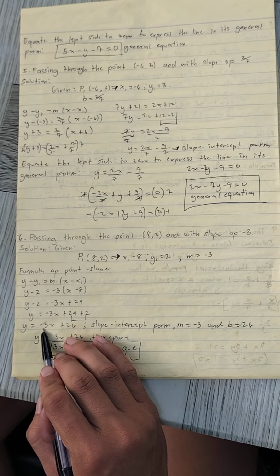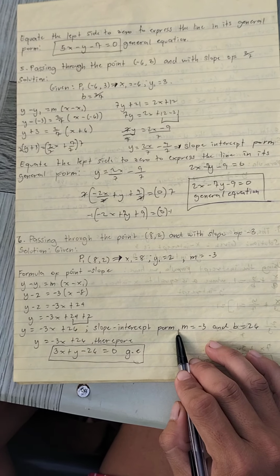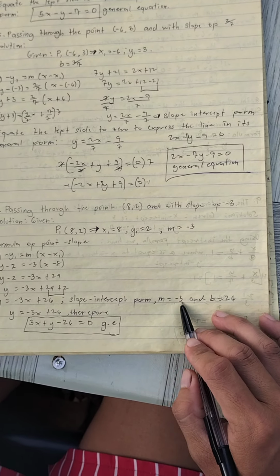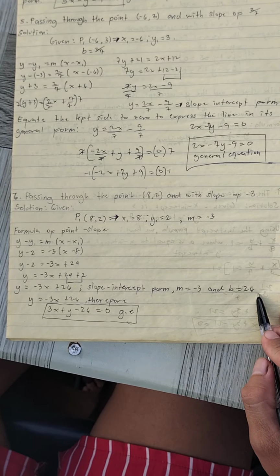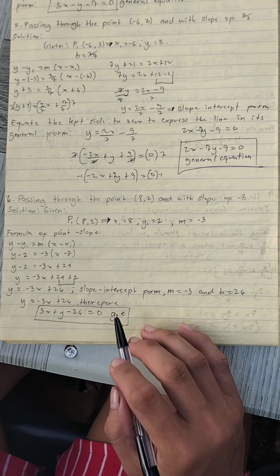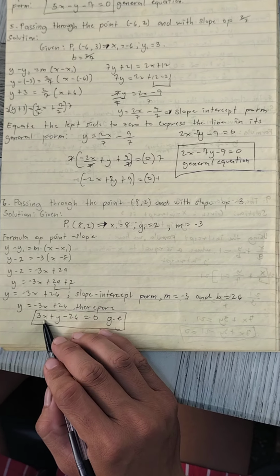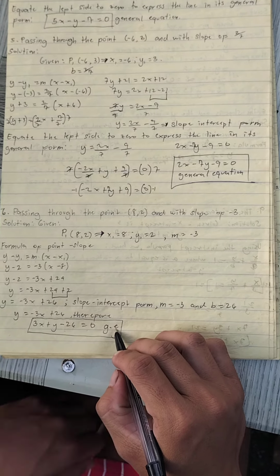So, y is equal to negative 3x plus 26, our slope-intercept form. And our slope is equal to negative 3 and our b is equal to 26. So, y is equal to negative 3x plus 26. Therefore, 3x plus y minus 26 is equal to 0 is our general equation.